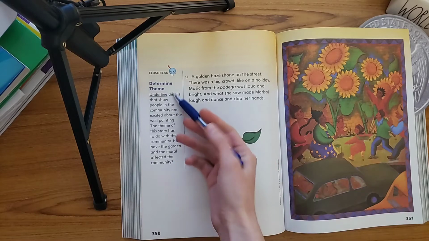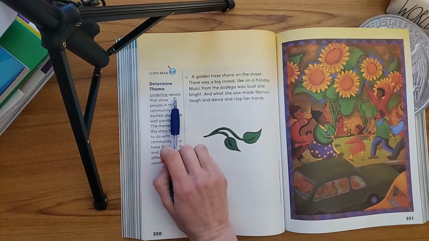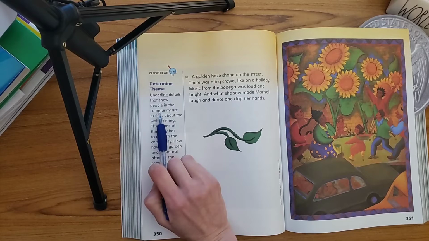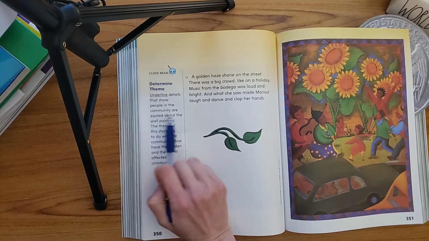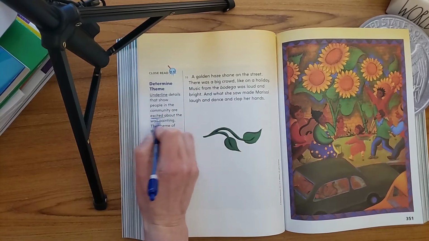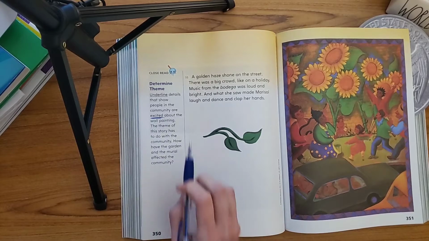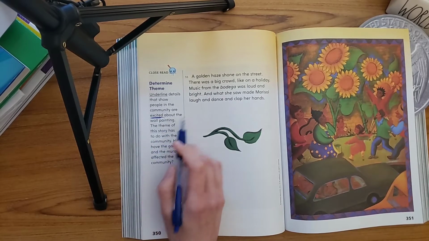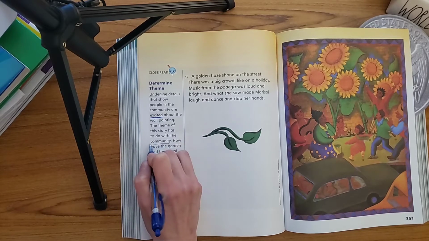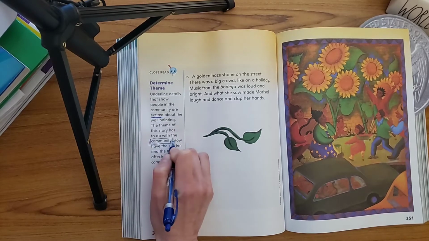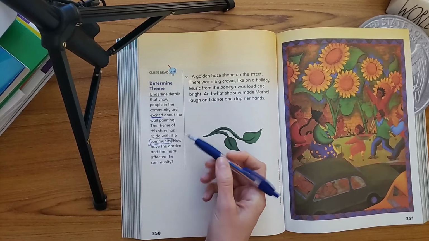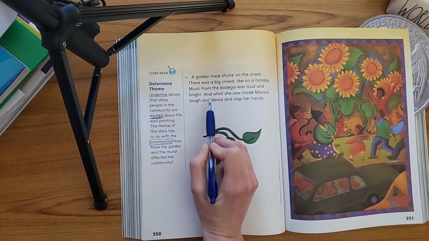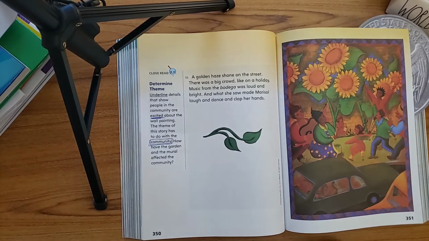So I'm going to read you the directions. It says, underline details that show people in the community are excited about the wall painting. So we're supposed to underline how they are excited. And it says the theme of the story has to do with the community. So our main idea it's telling us is the community. So I'm going to read this and then you're going to tell me how we know they're excited.